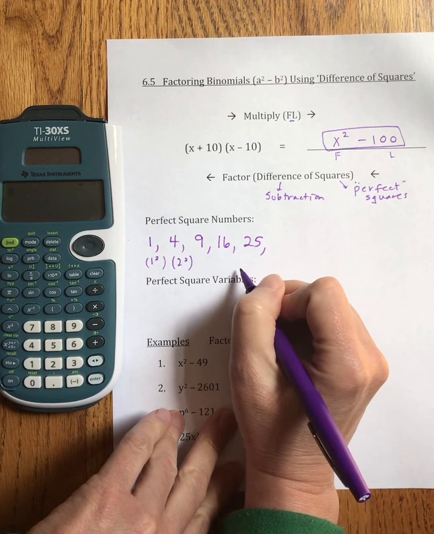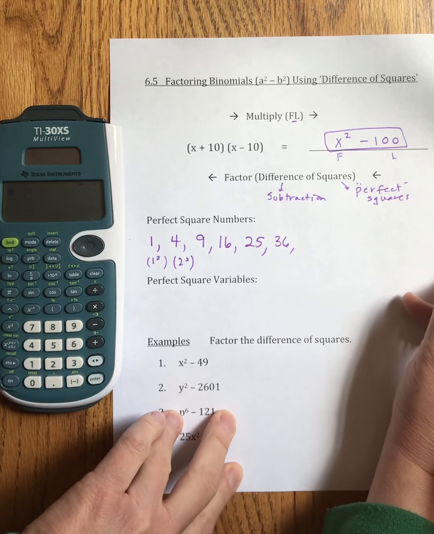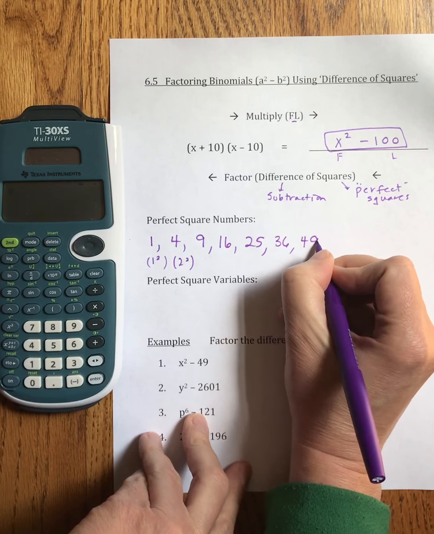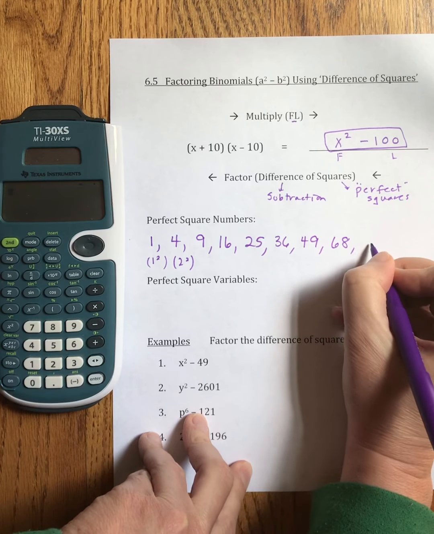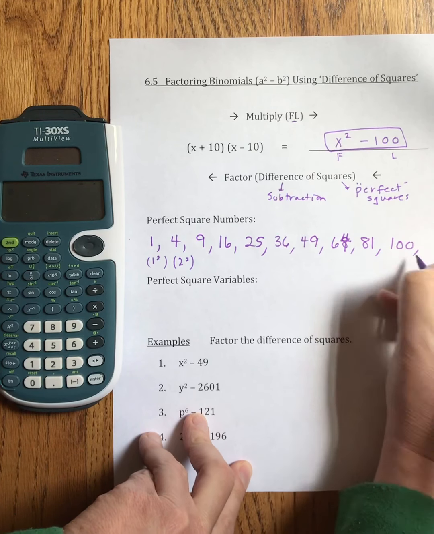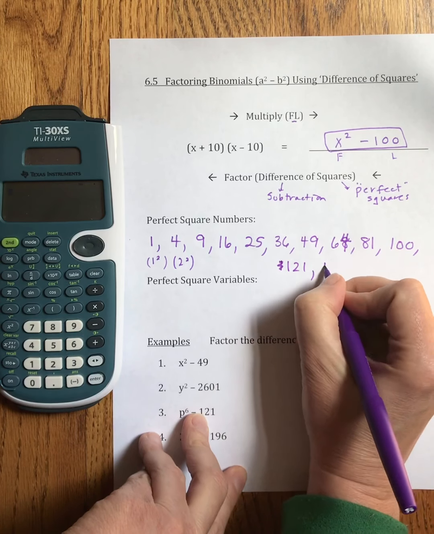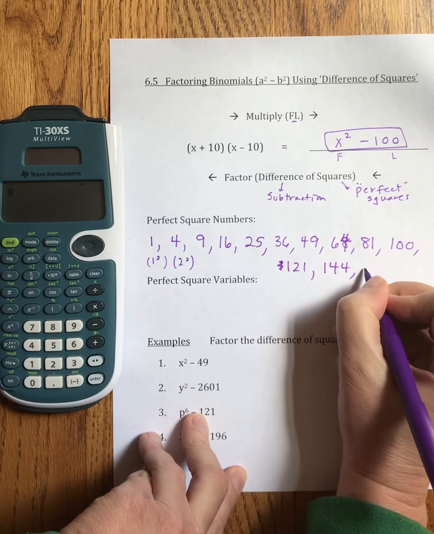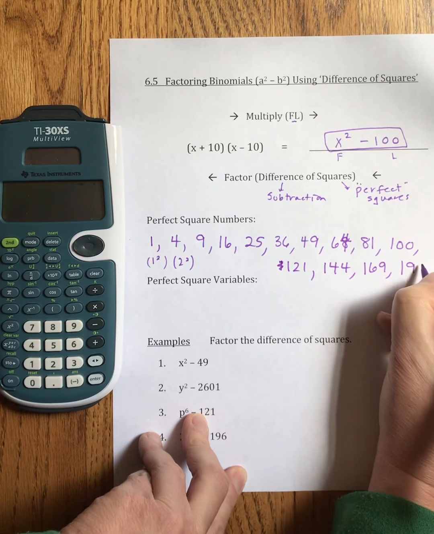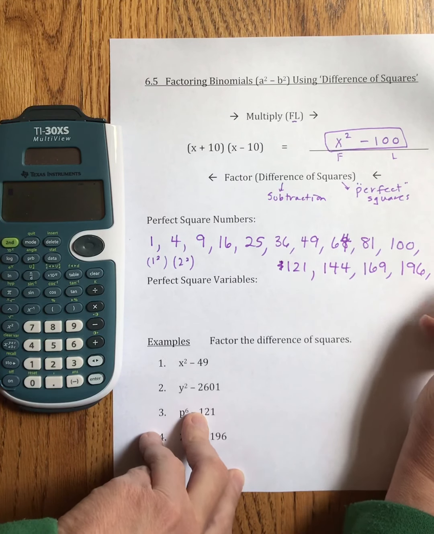So we're just thinking about what every number makes when it's squared, and going up as high maybe as 15 squared. 6 squared, 7 squared, 8 squared, 9 squared, 10 squared. 11 squared is 121. 12 squared is 144. 13 squared is 169. 14 squared is 196. And 15 squared is 225.